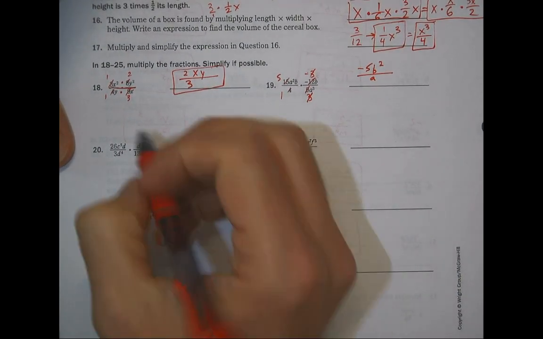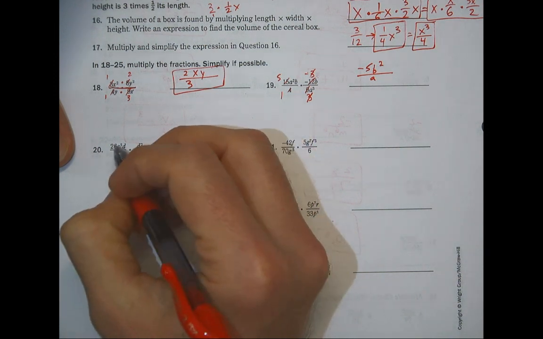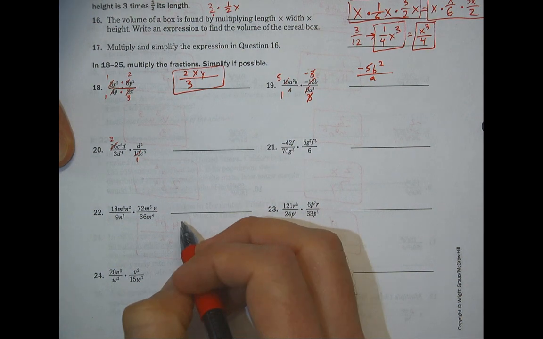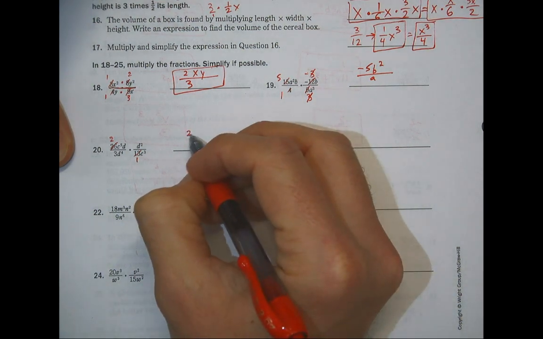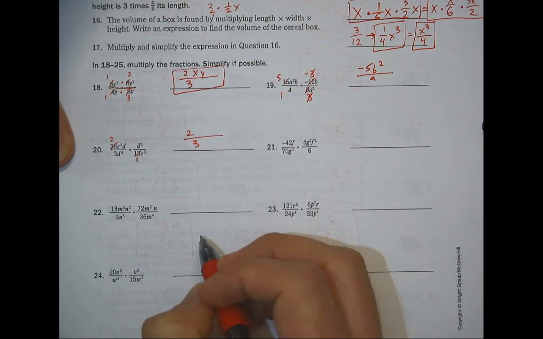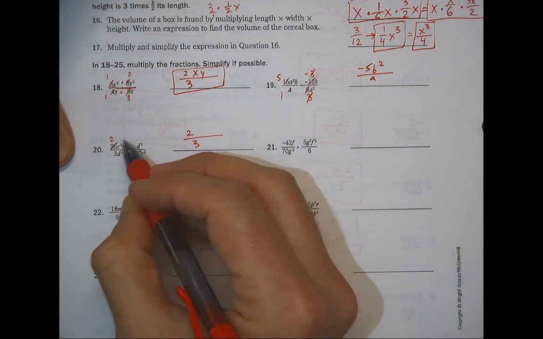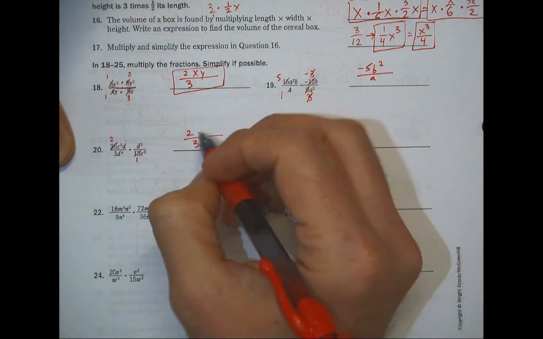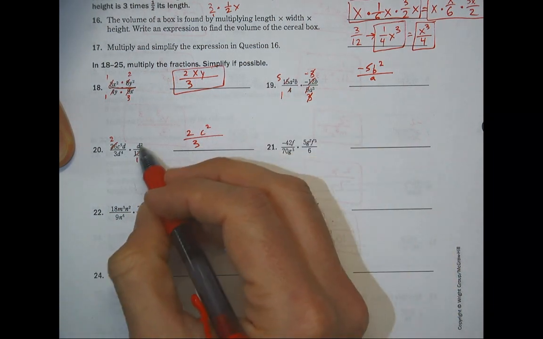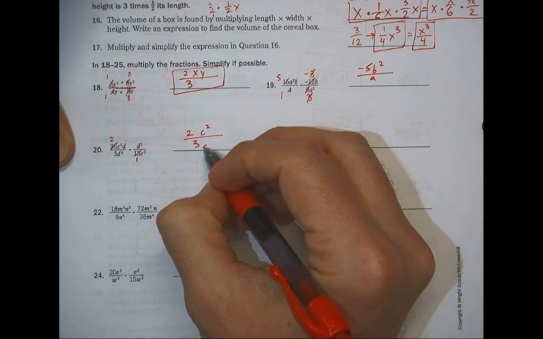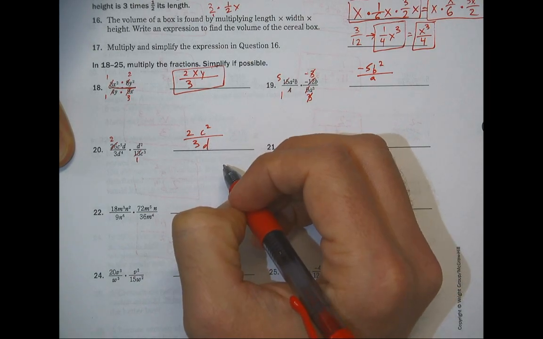All right, number 20. 26 and 13 can be divided by 13. So that's a 1 and a 2. Nothing else cancels. So 2's on top, 3's on the bottom. Canceling c's, 3 on the bottom, 5 on the top. That means there's 2 left over on top. Canceling my d's, 2 cancels 2 of these. So there's still 2 left over on the bottom.